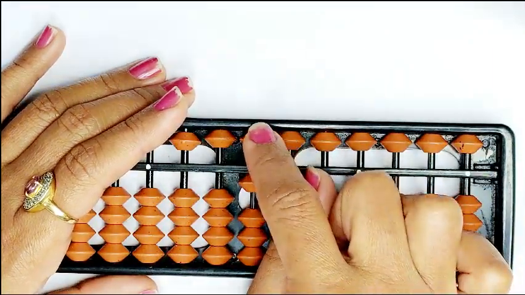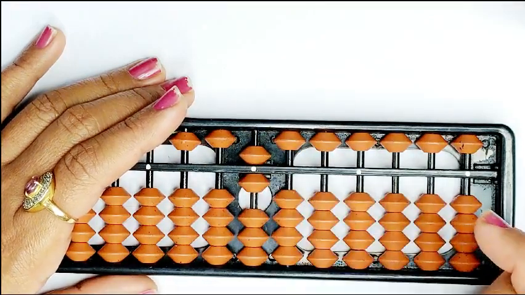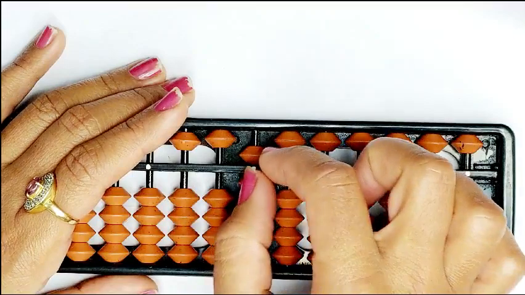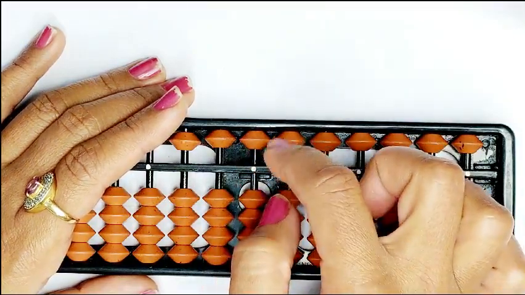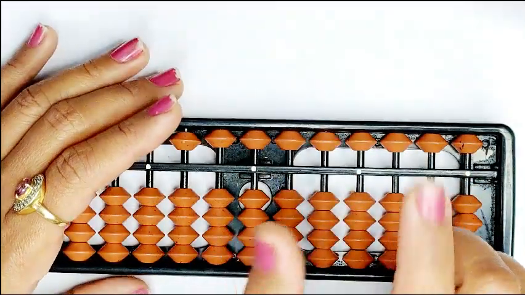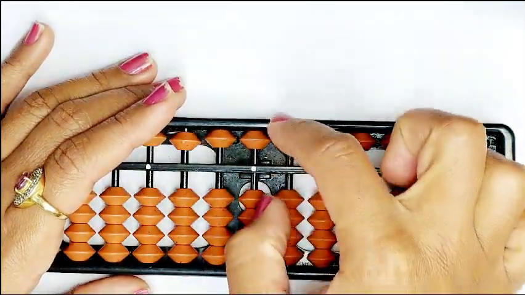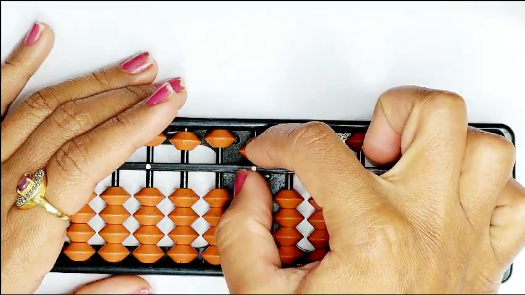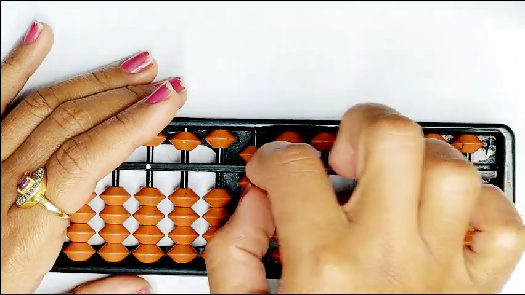I am doing upper beat down, it is 5. Upper beat is having value 5. It is 6. Or if I have to do this lower beat up and upper beat down in one step only, I will do like this. It's butterfly step, like lower beat up and upper beat down.